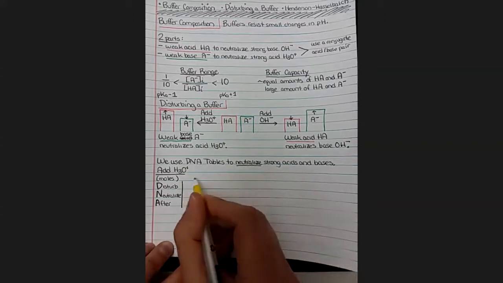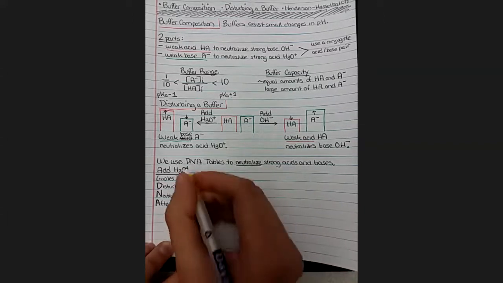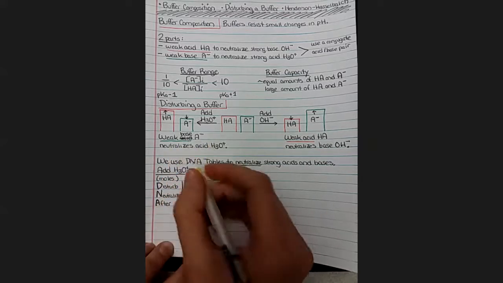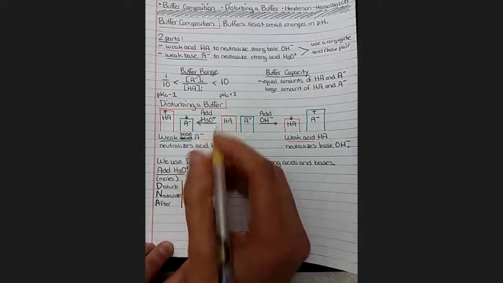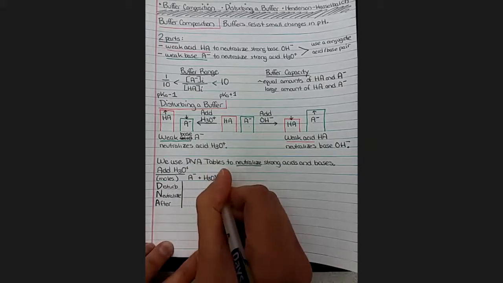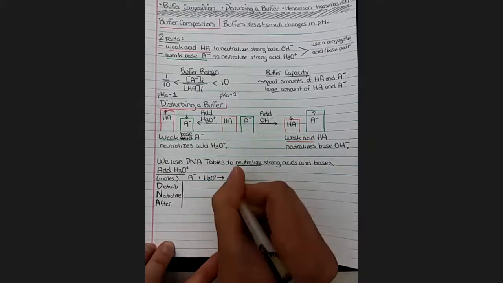So we're going to use a neutralization chemical equation at the top. So over here, we're neutralizing that weak base. So we're going to say our weak base, which neutralizes that strong acid, H3O+, is going to form conjugate acid and water.